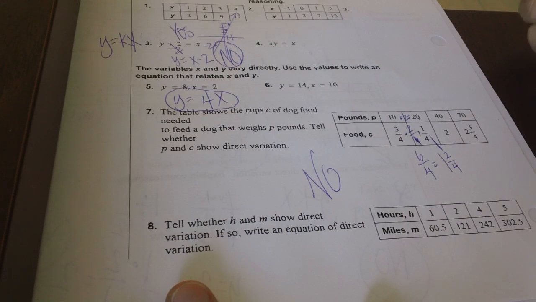So for homework, go ahead and try 2, 4, 6, and 8, and have a great night.